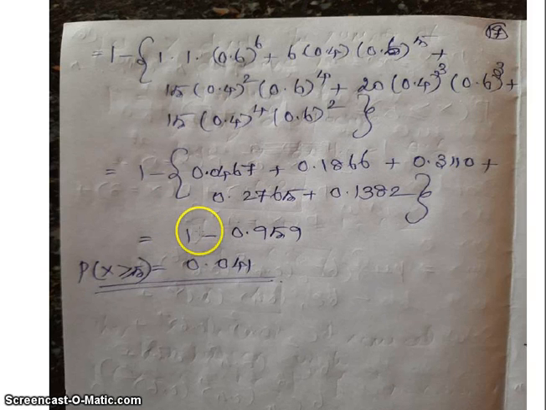So if you simplify all these 5 values, P of x equal to 0, 1, 2, 3 and 4, and add all these values, you will get 0.959. So 1 minus 0.959 is 0.041. So this is P of x greater than or equal to 5. This is how we have to calculate. Okay, fine. In the next video we will discuss one more problem.